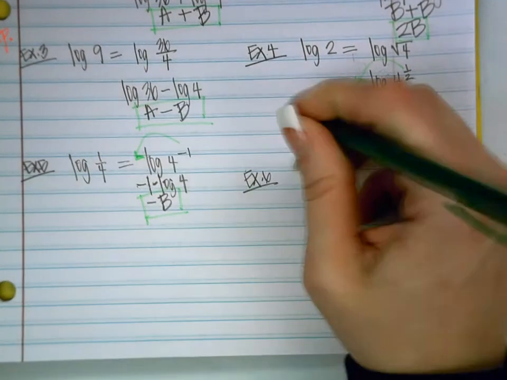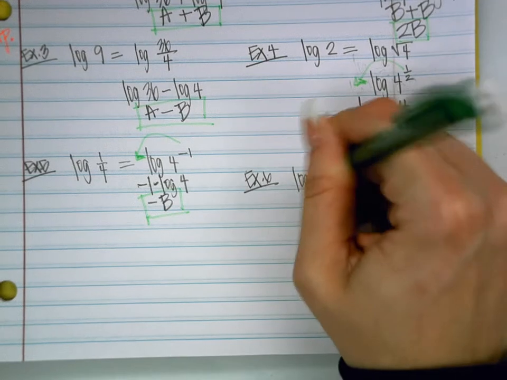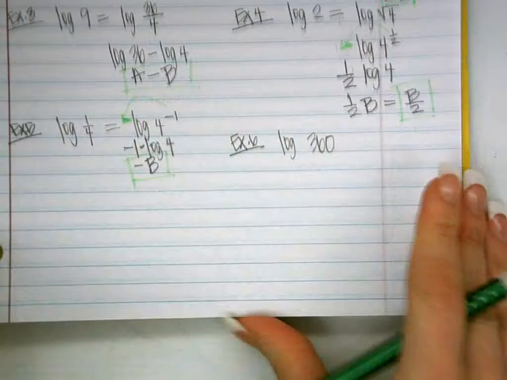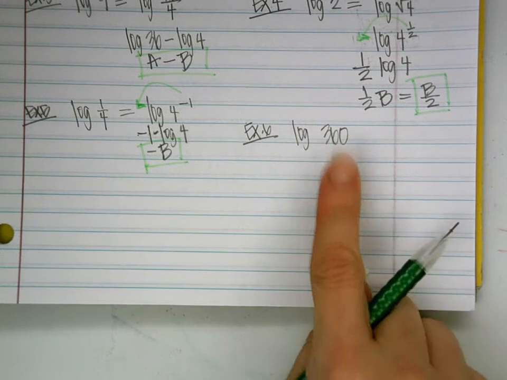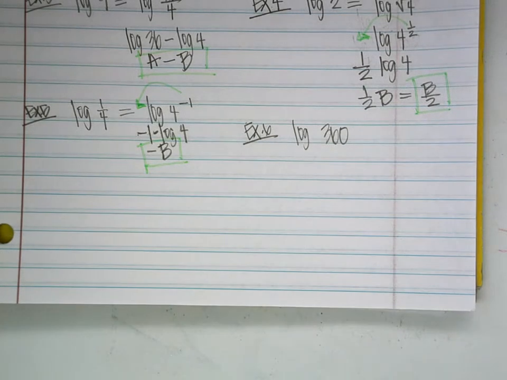Okay, try log 360. So again, I want to figure out how can I make a 360 if I'm given a 36 or a 4.